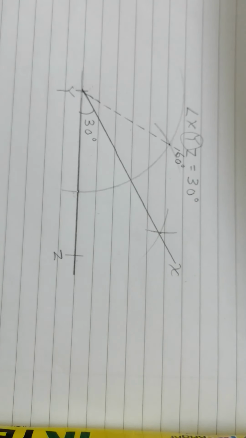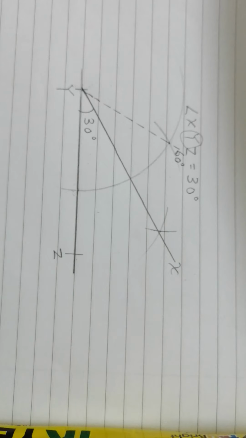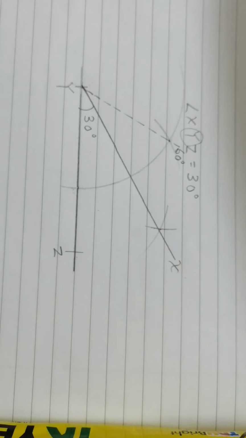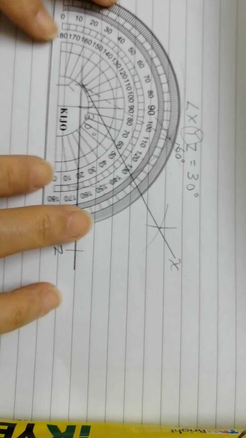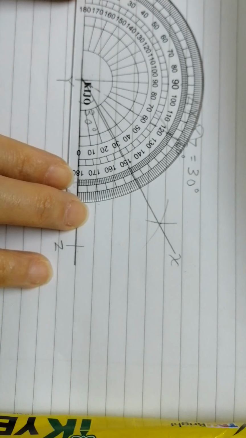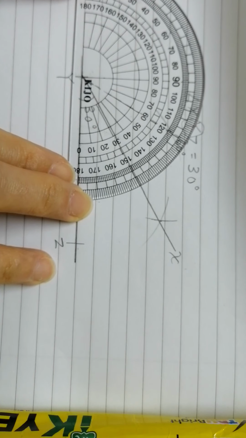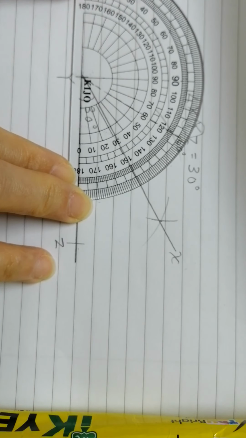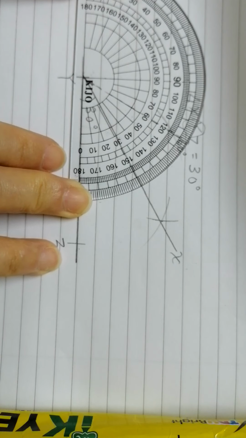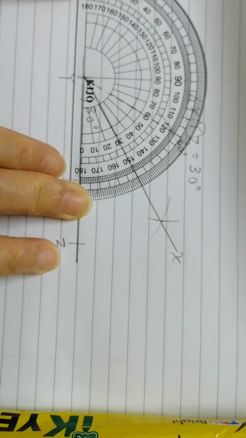Okay, to make sure that you have the correct angle, you can use your protractor to check the answer. So we use the protractor to check my answer. Slightly right, slightly.